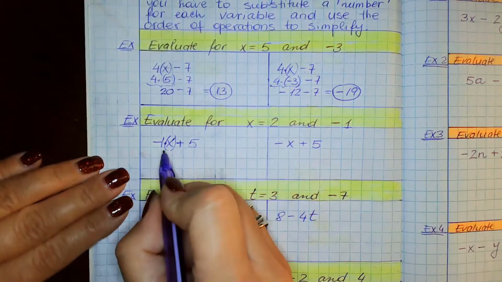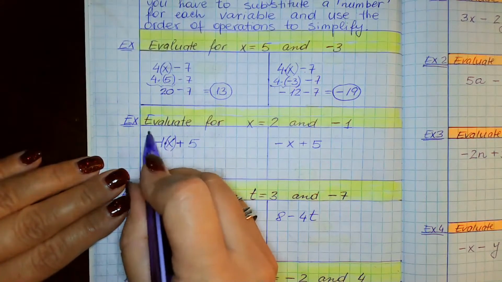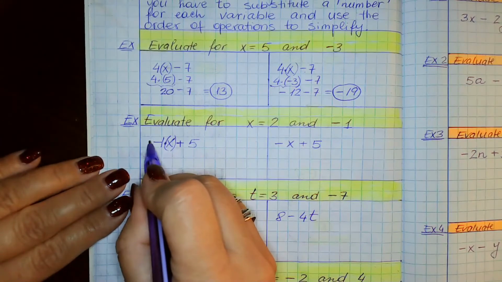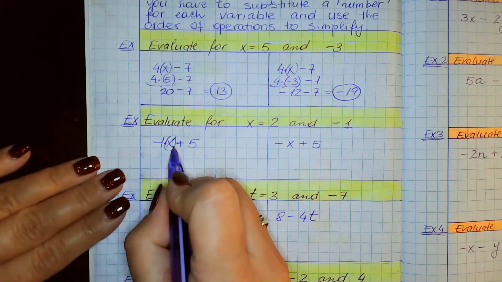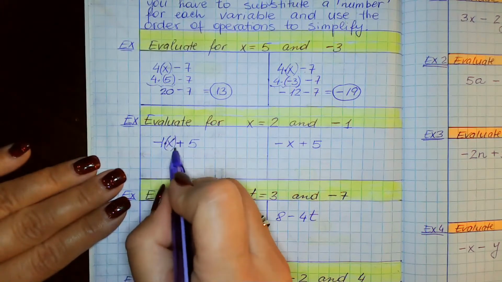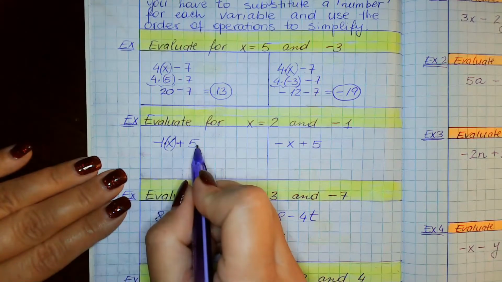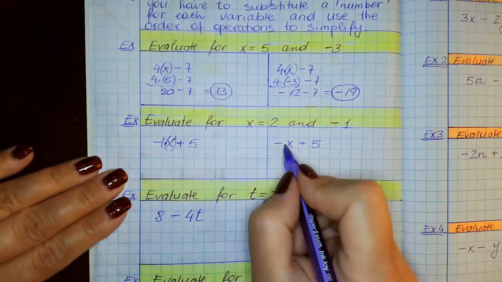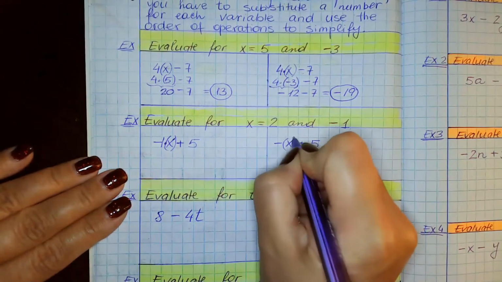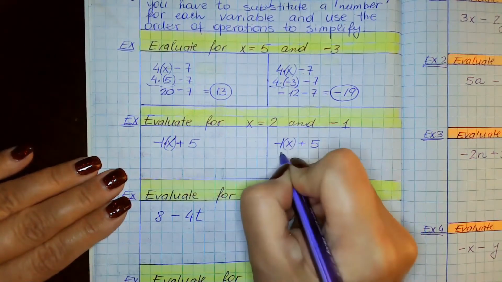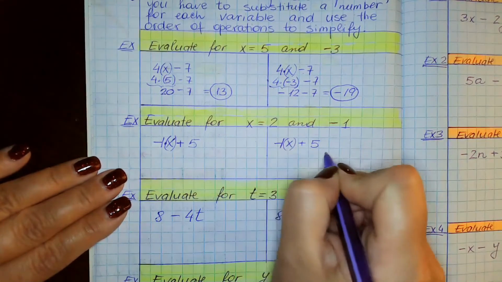So in this expression, again, there is a number that is negative 1. The variable doesn't have a sign. The sign always belongs to a number. So the value of x here is multiplied by negative 1 and then plus 5. Same here. If you see a negative x, again, this is the value of x multiplied by negative 1, hidden coefficient, negative 1, and then plus 5.